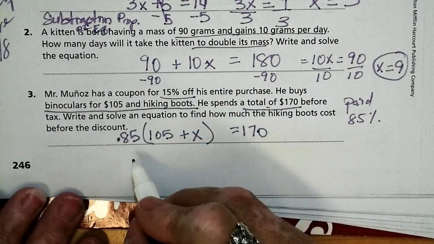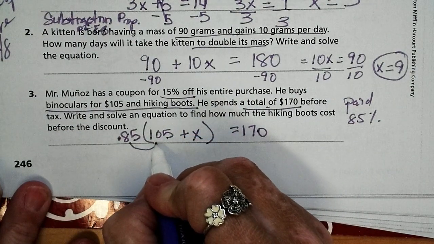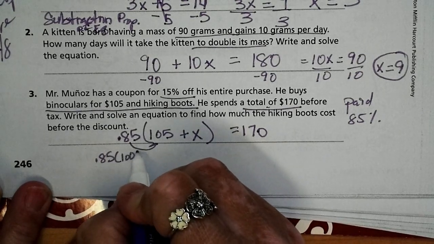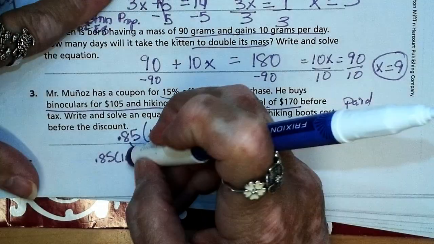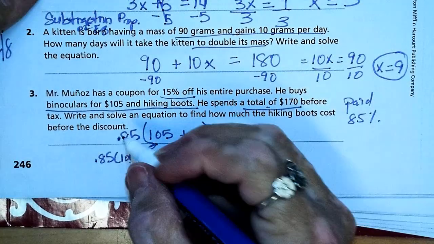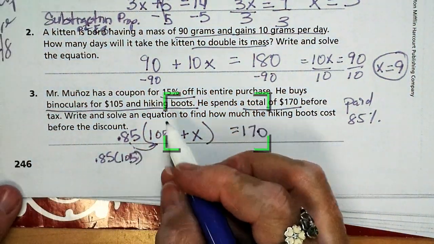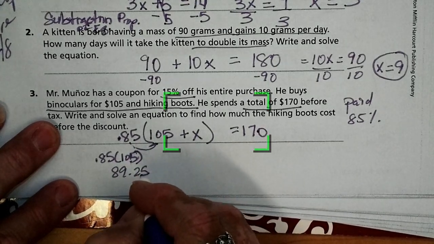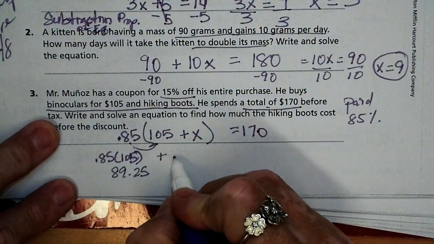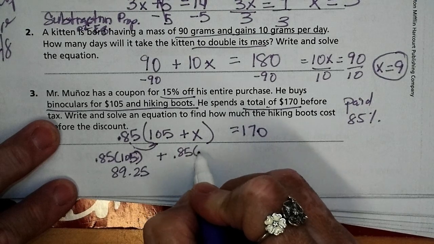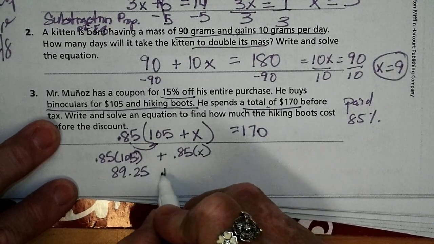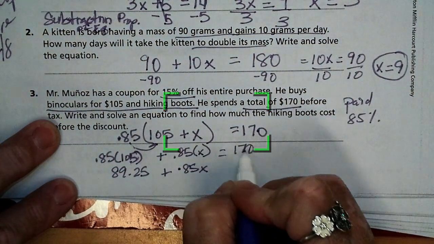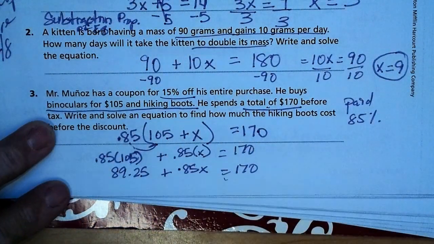All right, so then we would multiply 0.85 times 105. That gives me $89.25. And then 0.85 times x, of course, gives me 0.85x. And that equals 170.